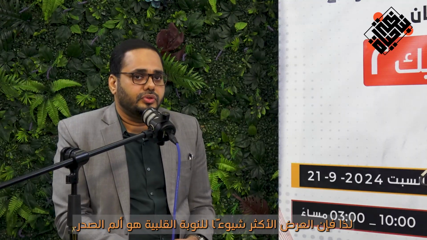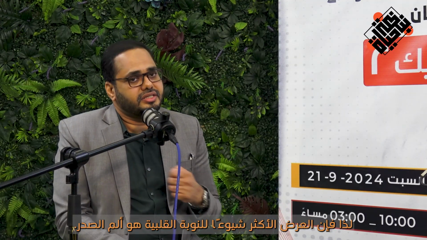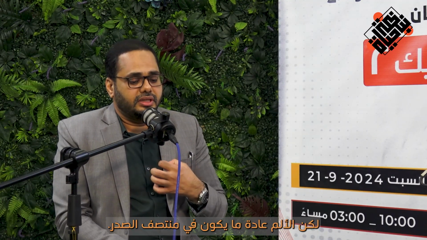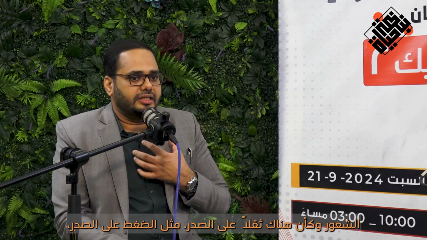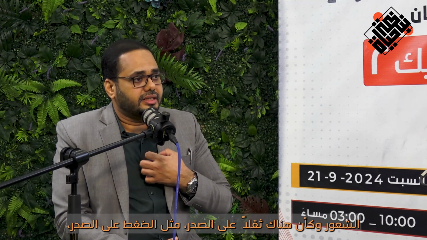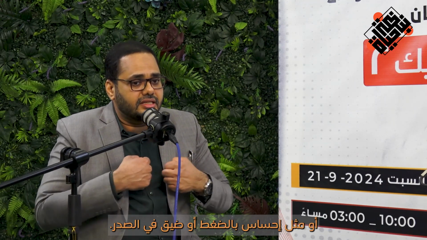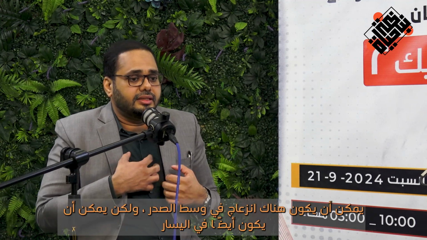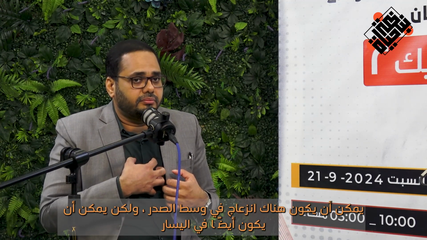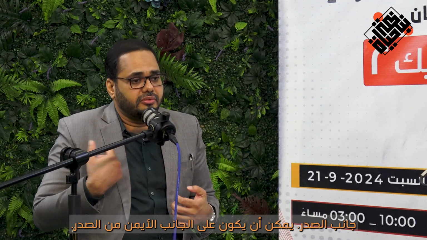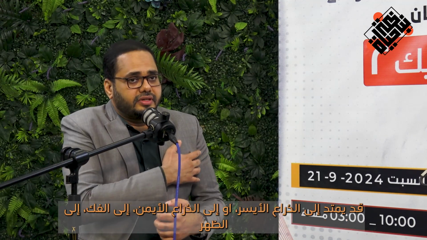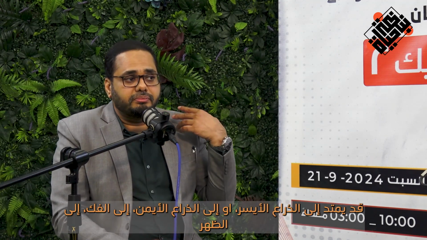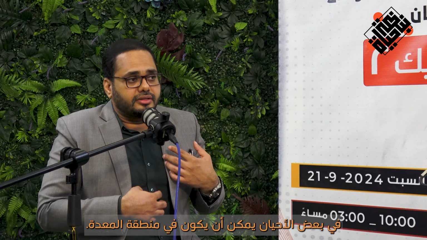So the most common symptom of a heart attack is chest pain. The chest pain usually is in the center of the chest. It feels like a burden on the chest, like a pressure on the chest, or like a squeezing sensation or a tightness in the chest. This discomfort can be in the center, but it can also be on the left side of the chest, it can be on the right side of the chest, it can go to the left arm, to the right arm, to the jaw, to the back. Sometimes it can be in the stomach area. So in any of these areas, chest pain can be there.